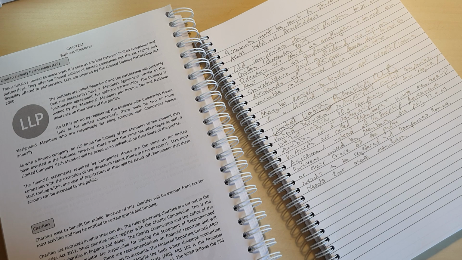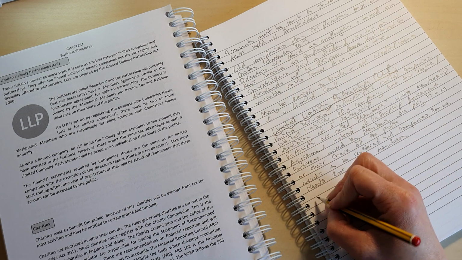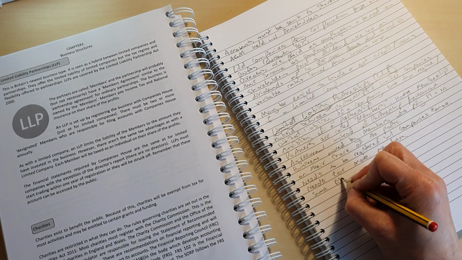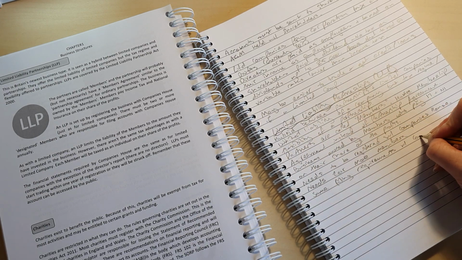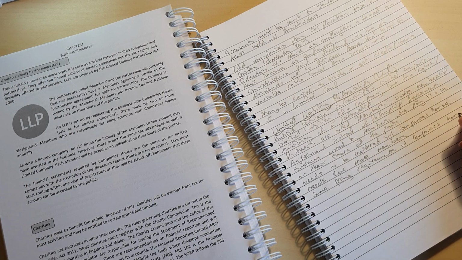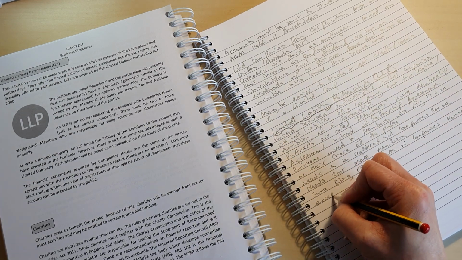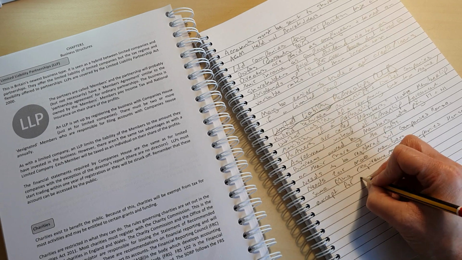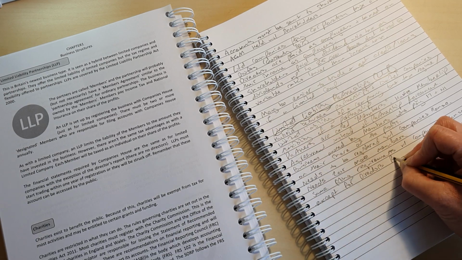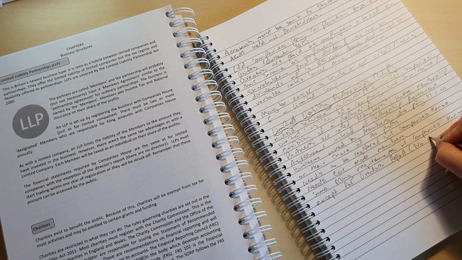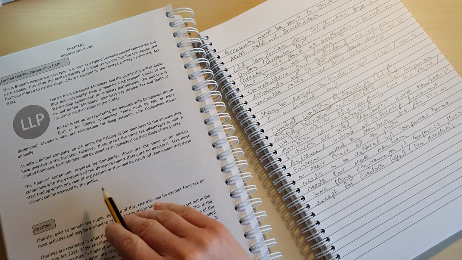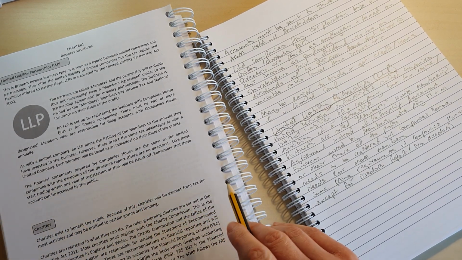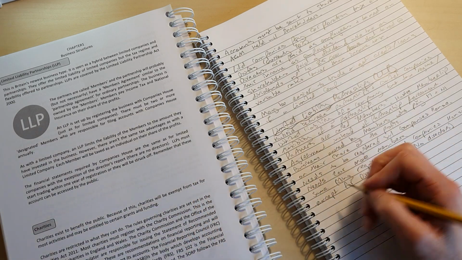The financial statements required by Companies House are the same as for limited companies, with the exception of the director's report. LLPs must start trading within 1 year of registration or they will be struck off. Remember that these accounts can be accessed by the public.